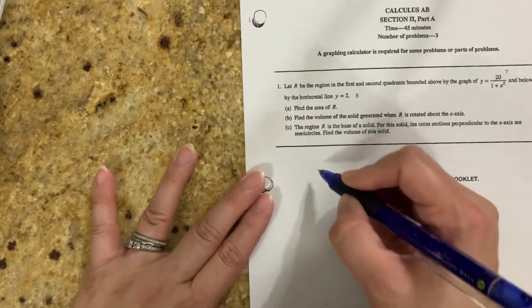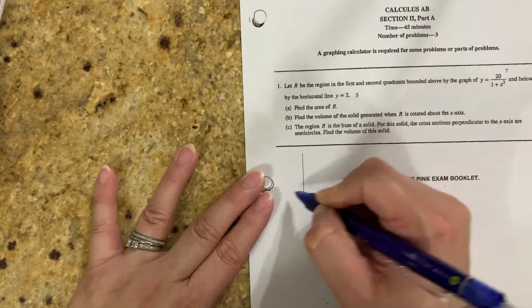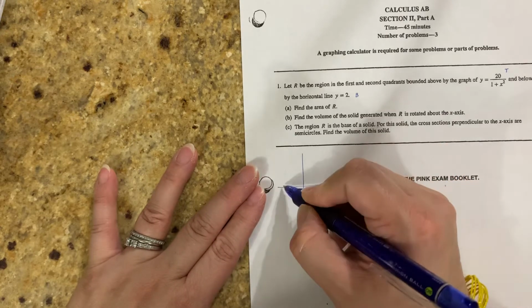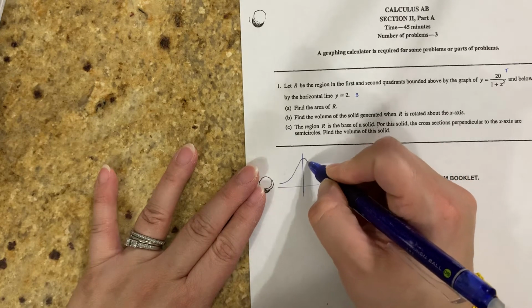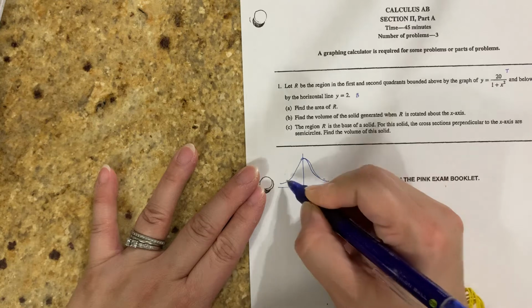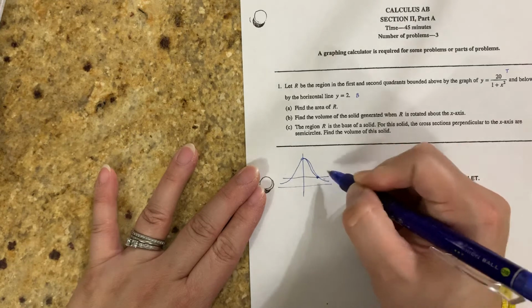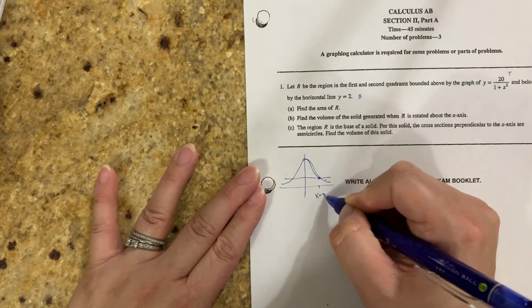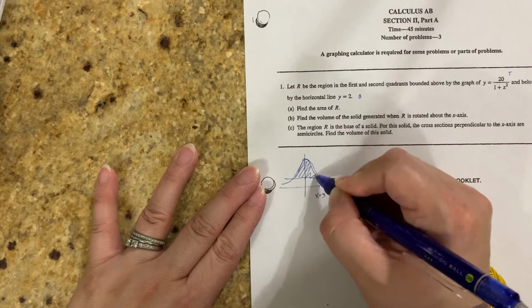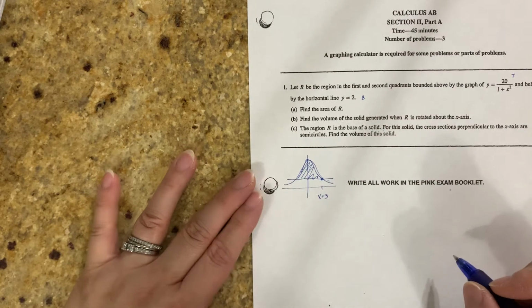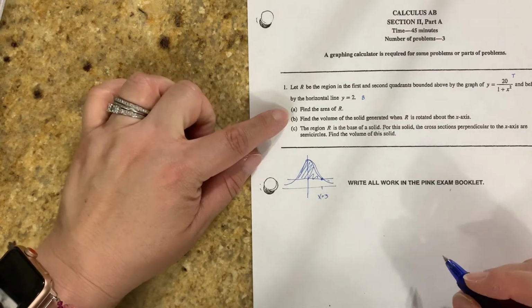So my picture looks something like this, where my graph is going like this somehow. Sorry, it's symmetrical. Y equals 2, and it crosses here, x equals 3. Now I know the left side and right side are exactly the same, so I don't need to do both. So what is the area of R?